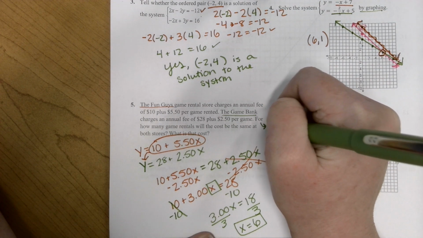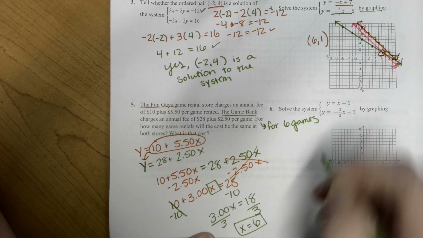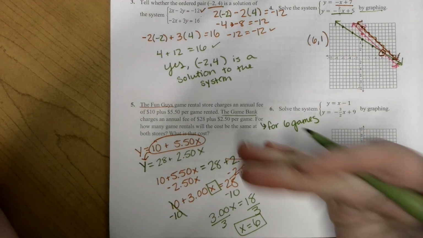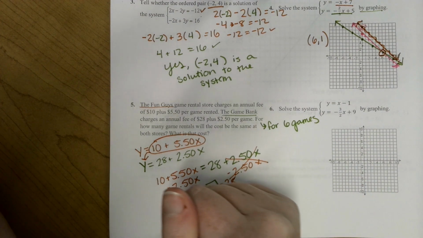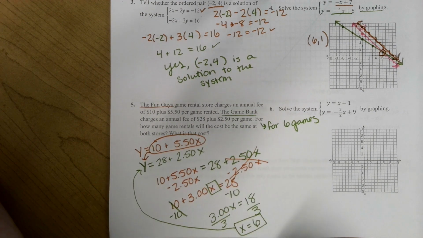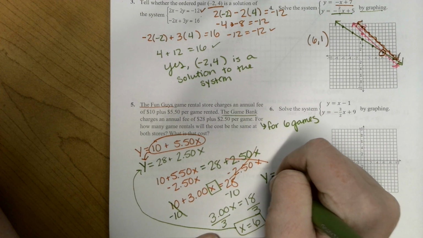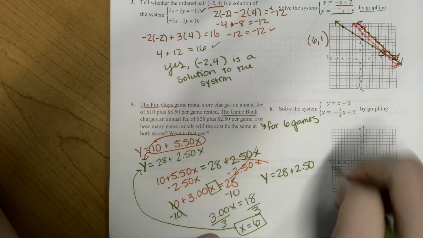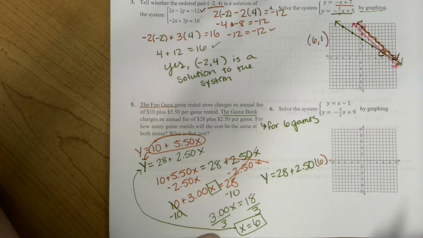That's going to be for 6 games, and then we need to see how much that cost is. So I'm going to plug this back into either one of these two equations and solve for y. So we'll plug 6 in. It doesn't matter which equation you go with. We'll plug it into this bottom one. And so y is going to equal 28 plus 250x. But instead of x, we're plugging in 6.